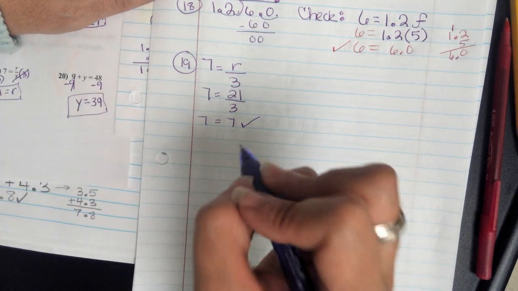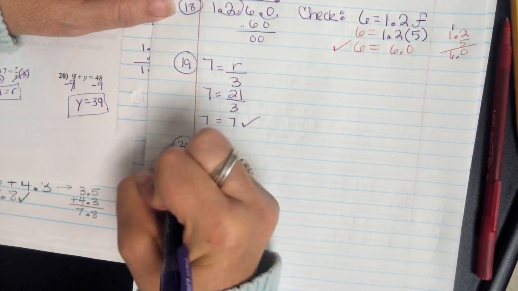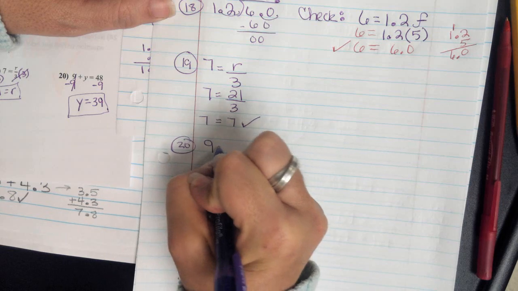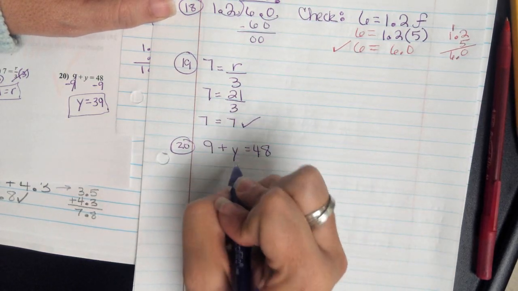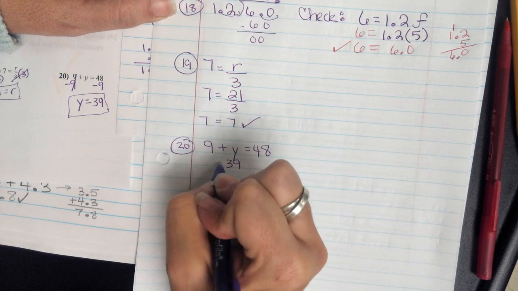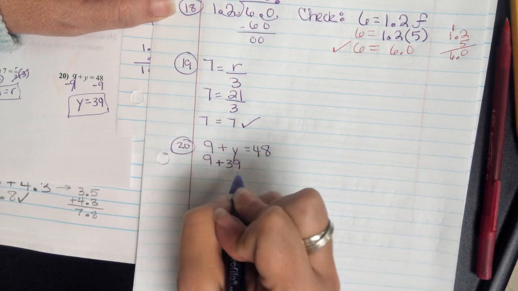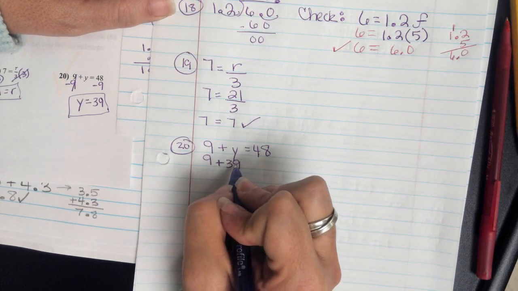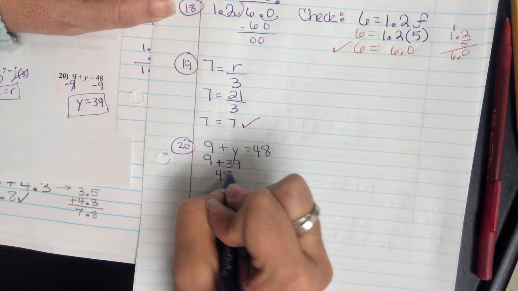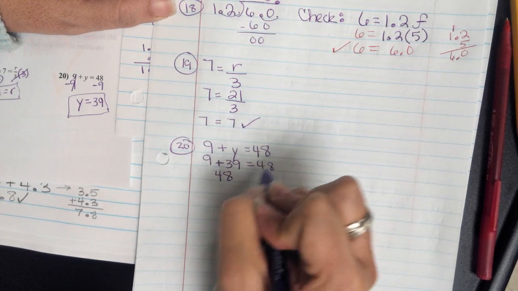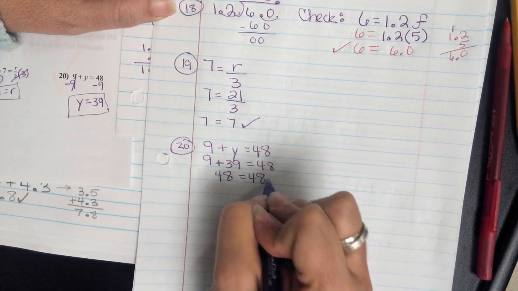It's after school, so my brain starts to lose it a little bit. I got 9 plus y equals 48. If I put 39 right there, this is how I test my brain and make sure. Well, 39 plus 1 would be 40, plus 8 more would be 48. And I have the right answer.